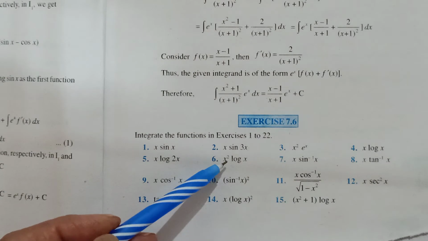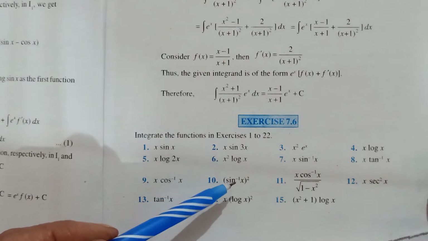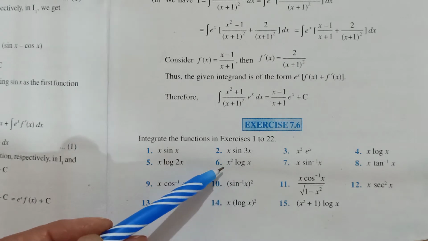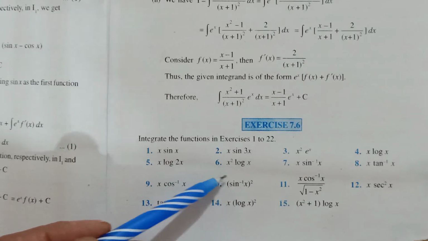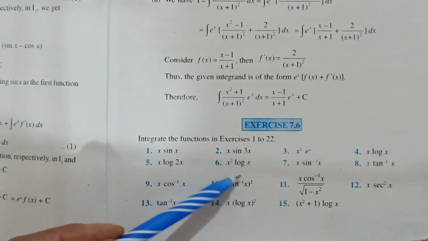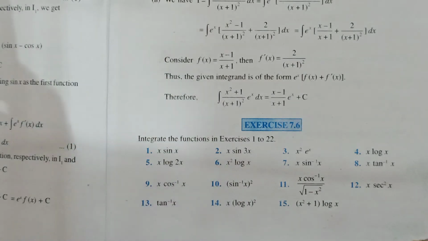Right? Now sixth one is x square log x, which you will try yourself, children. It's the same: algebraic function, logarithmic function. Take this as first function, this as second. Then when you apply your rule, it will simplify. The second new function that comes, you'll easily be able to integrate that.